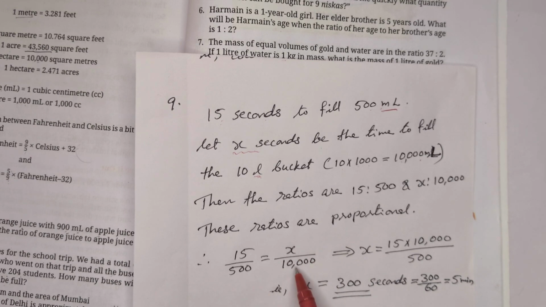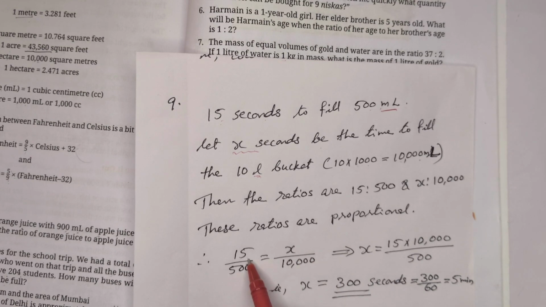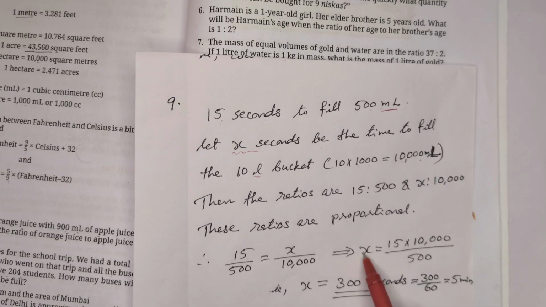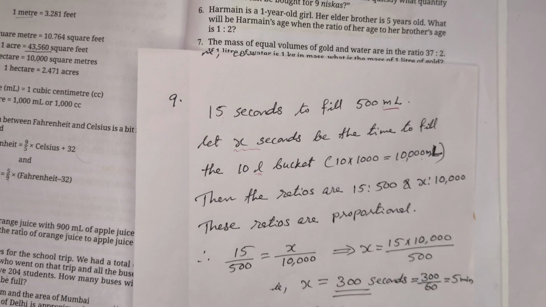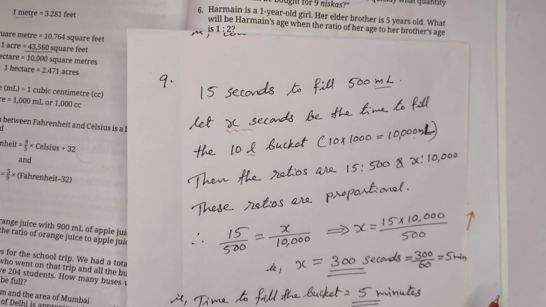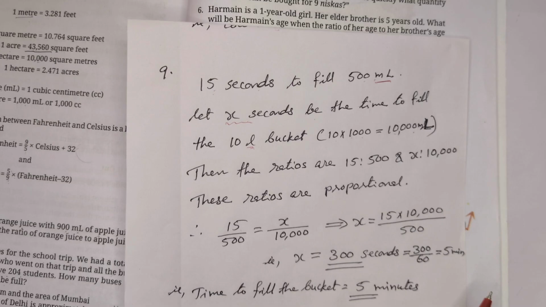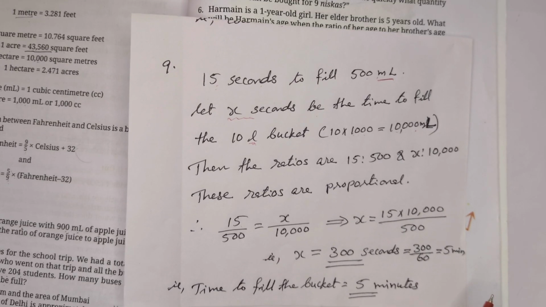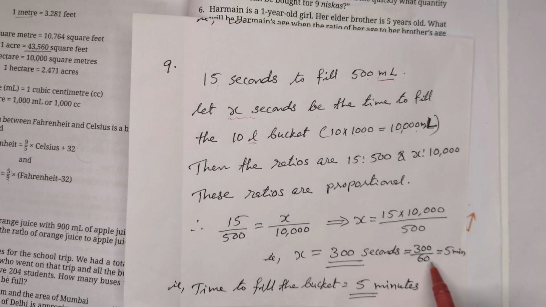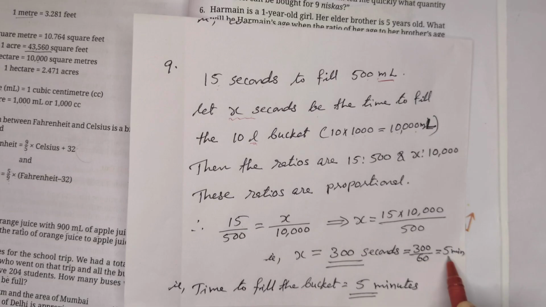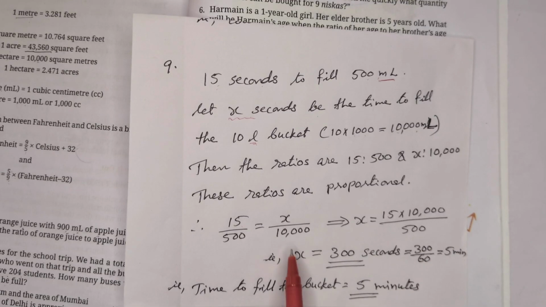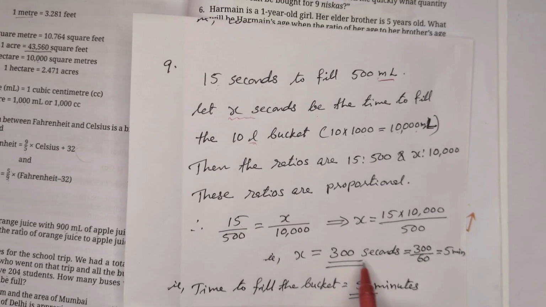Cross multiply. We get 10,000 into 15 by 500. When we simplify, we get 300 seconds. That 300 seconds we can convert into minutes. 300 divided by 60, we get 5 minutes. The time to fill the bucket of 10 liters is 5 minutes, that is 300 seconds or 5 minutes.